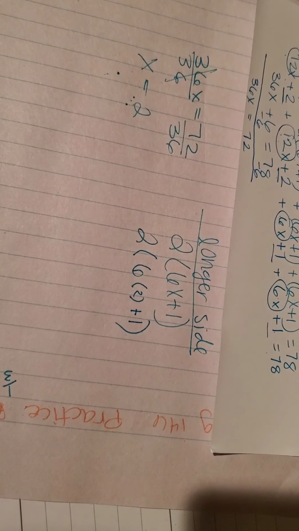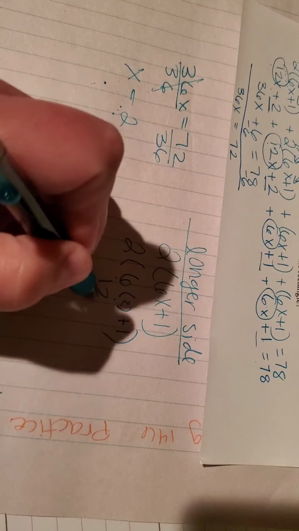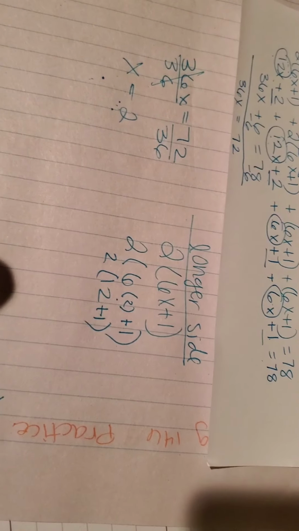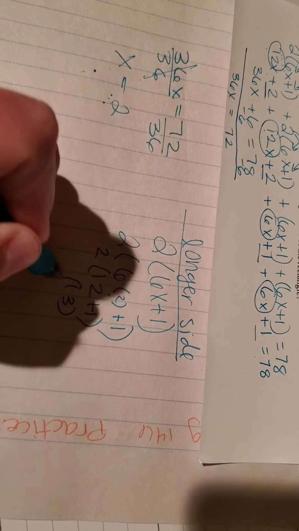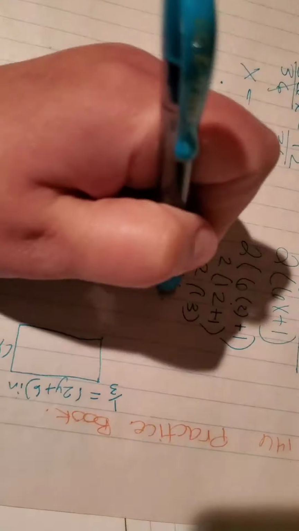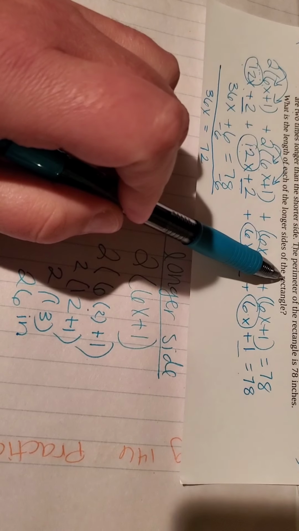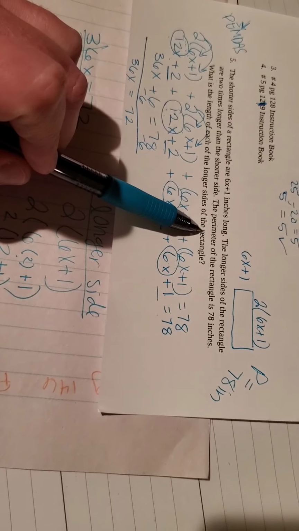So now I have 6 times 2, which is 12, plus 1, don't forget the 2. 12 plus 1 is 13. Bring down that 2 on the outside. 2 times 13 is 26. The answer to this problem should be 26 inches. Question was, what is the length of each of the longer sides of the rectangle? Each of the longer sides are 26 inches long, okay?